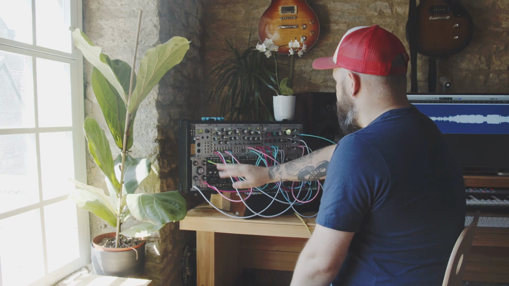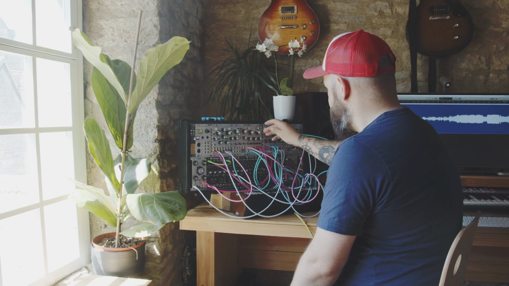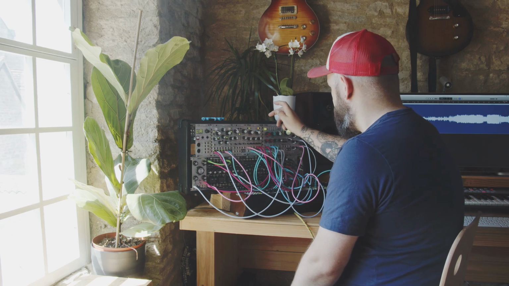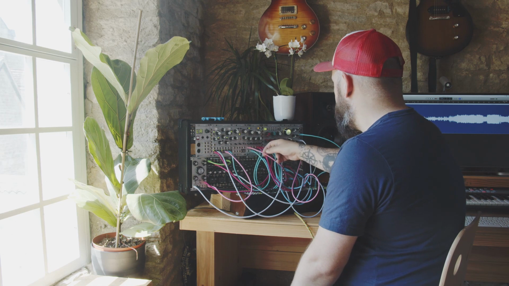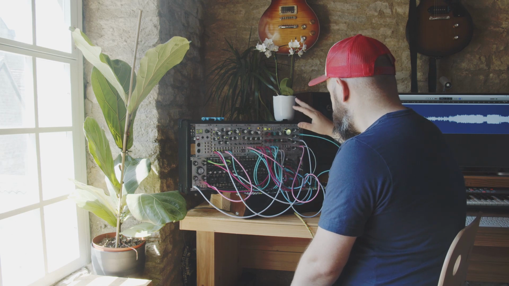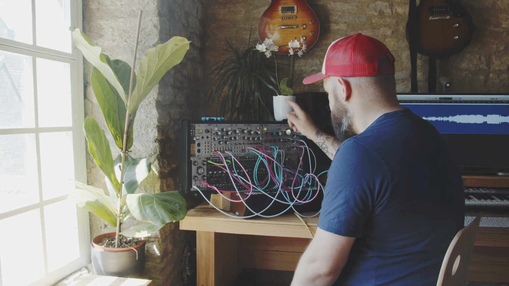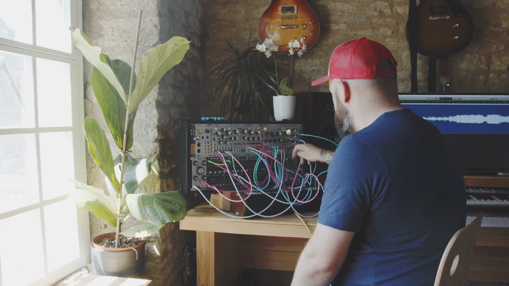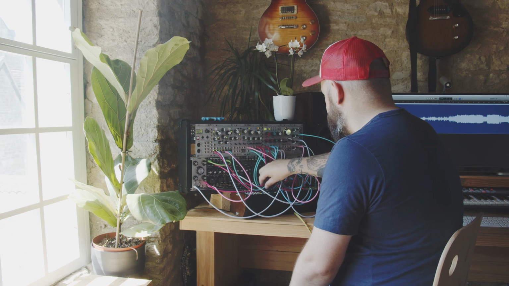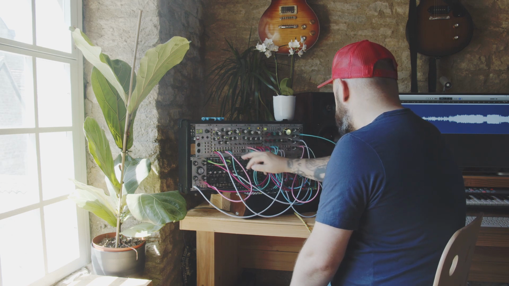Anyway, let's get on to it. So Marbles goes into Rings, and it's got the volt per octave, and it's triggering the strum, and no, it's not. That's completely wrong. The strum is being modulated by the OCT as well. Volts per octave is coming from Marbles.